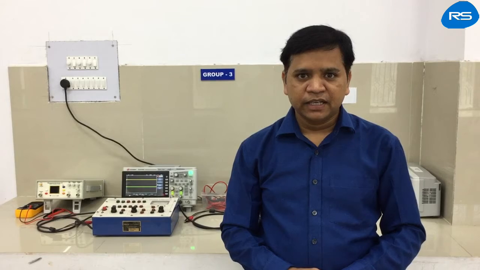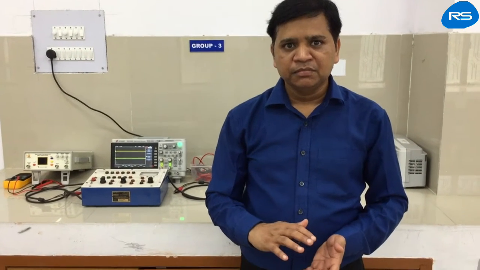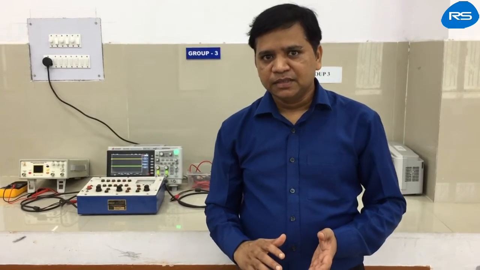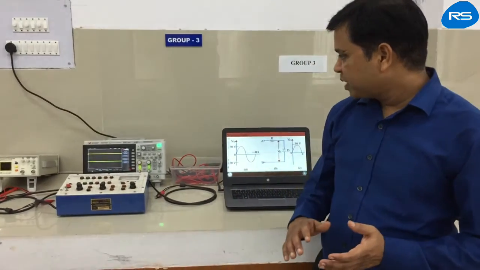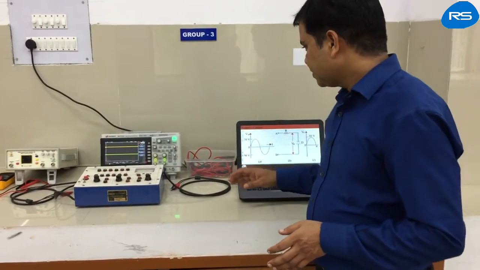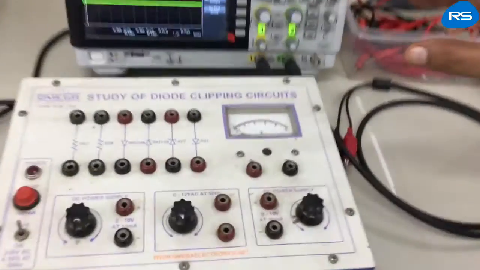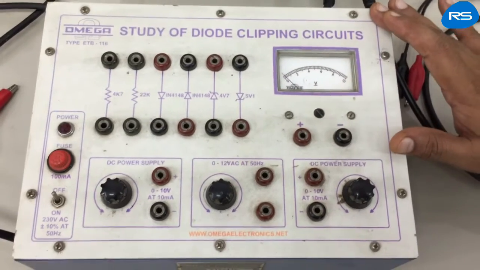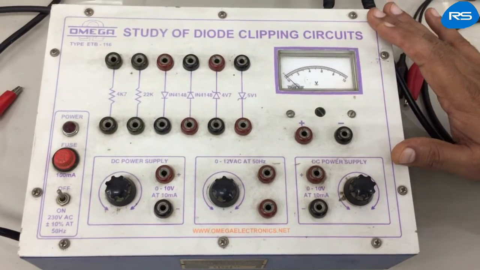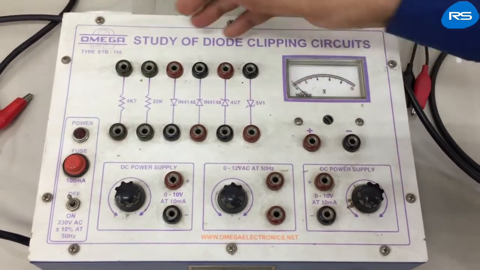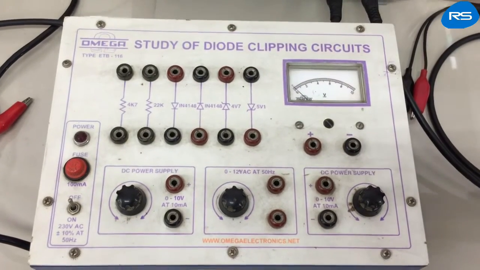In this video, we will learn the operation of diode clipping circuits. Basically, diode clipping circuits are wave shaping circuits that are used to shape the portion of the waveform as per the requirement. In this experiment, we have a diode clipping circuit kit that has various components available onto the board. We can use any of these combinations to make a diode clipping circuit.